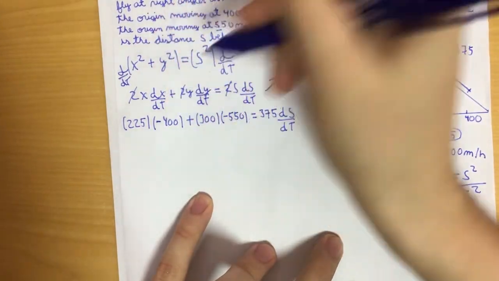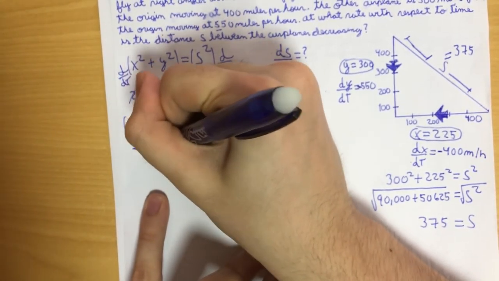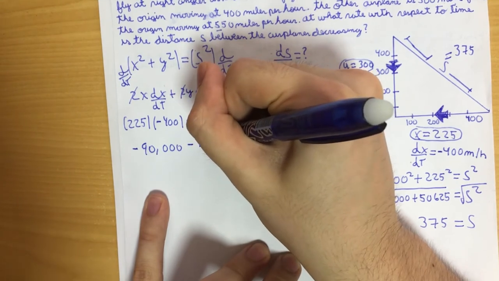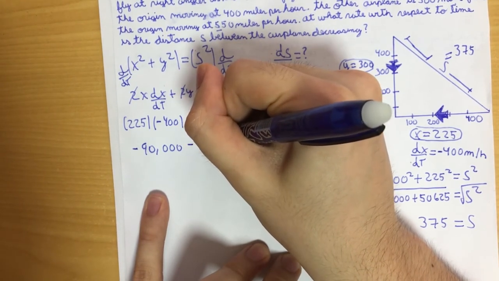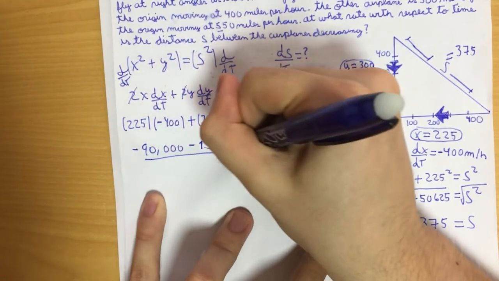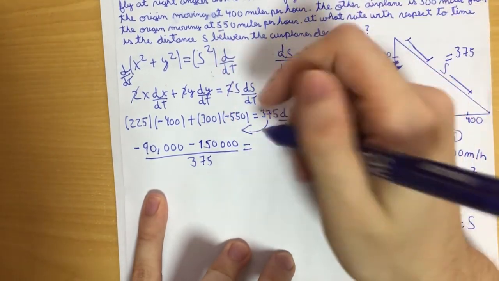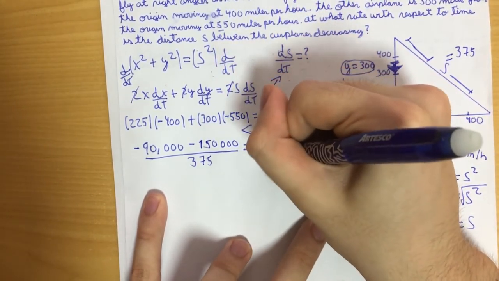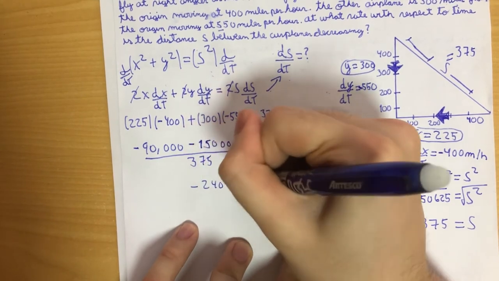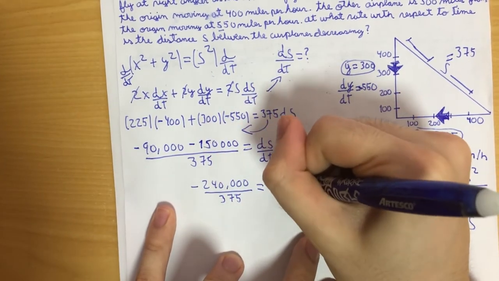So 225 times negative 400 is going to be equal to negative 90,000, minus, I write here on my calculator, 165,000. So the total is negative 255,000 over 375, which we divide to get ds over dt.